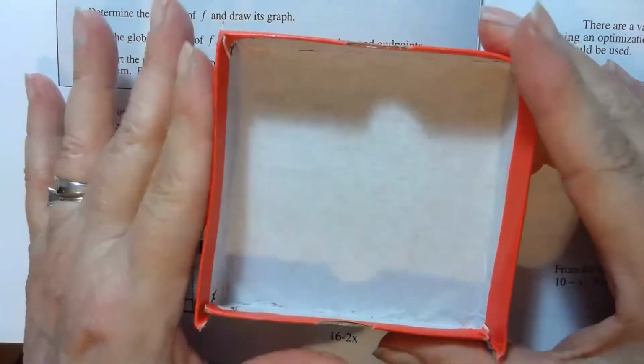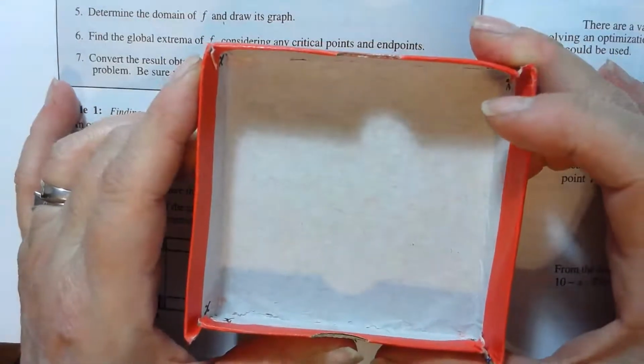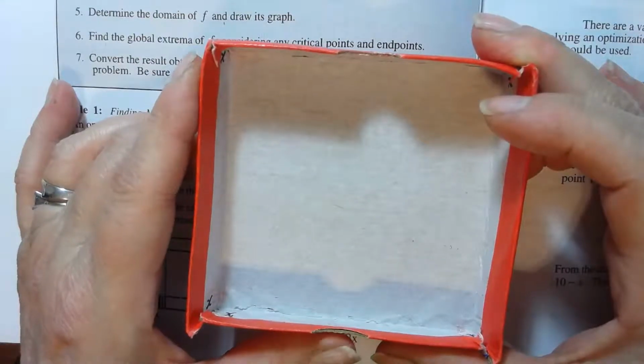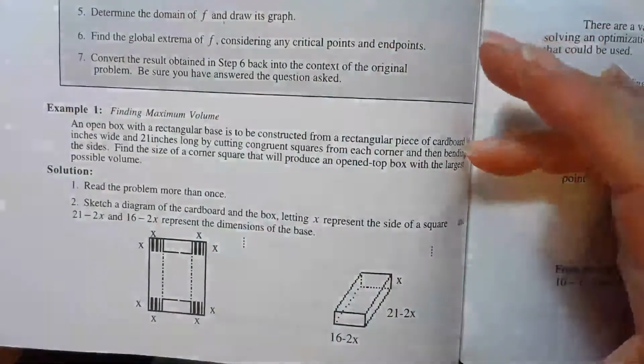And I'm looking for the maximum volume of a box. Volume, length, width, height, right? Geometrically, that's the formula. Guess what? You just found your function. So let me move this over, get it out of the way, swing this back over here.